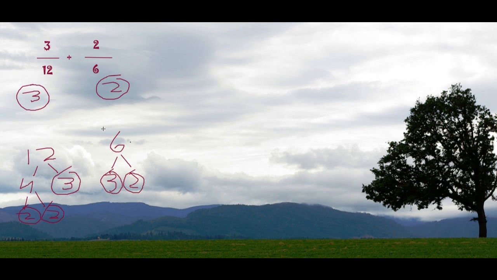All right, so our factor trees are all done, so we can rewrite the fractions now. 3 could just be rewritten as 3 because it's already a prime number, but 12 can be rewritten as 2 times 2 times 3. And 2 over 6 is just 2 over the top, and 3 times 2 on the bottom.